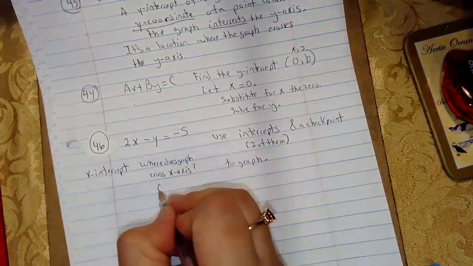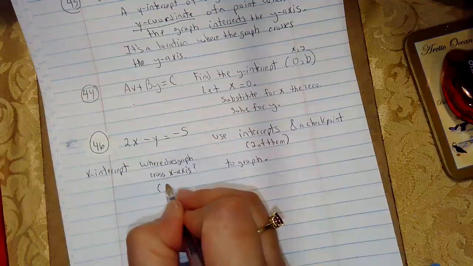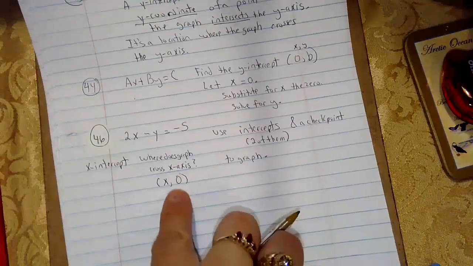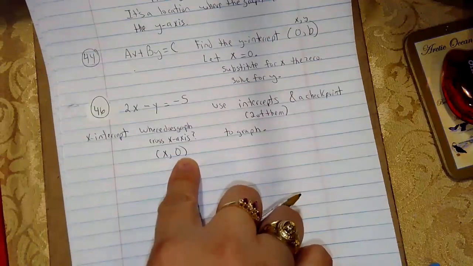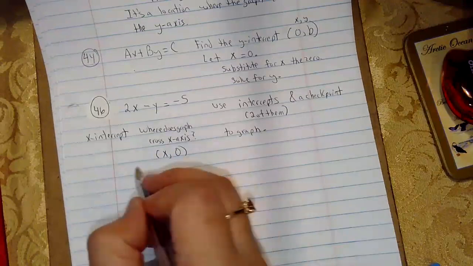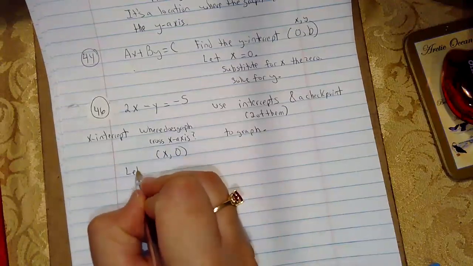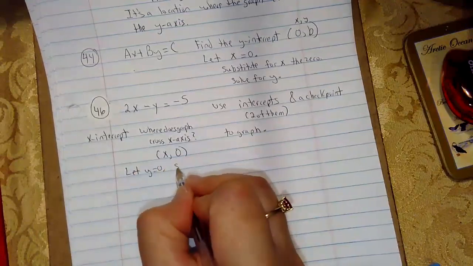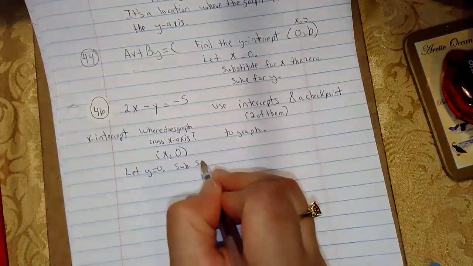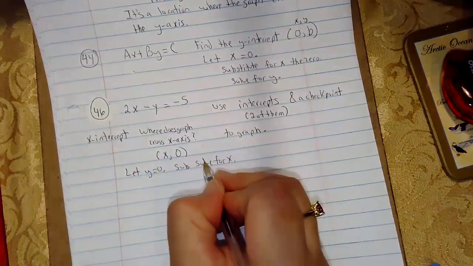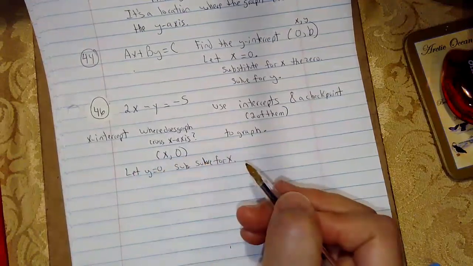And so you're trying to find out what the x is. That means that the other variable has to stay fixed at 0. So that's why you have to let y equals 0, and then you sub, and you're trying to solve for x.